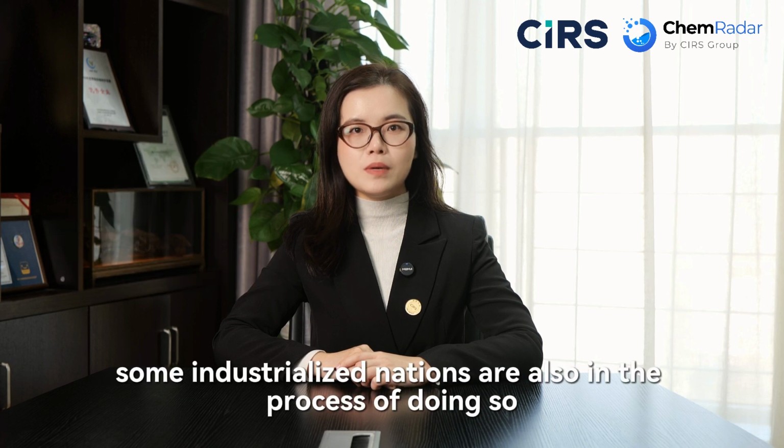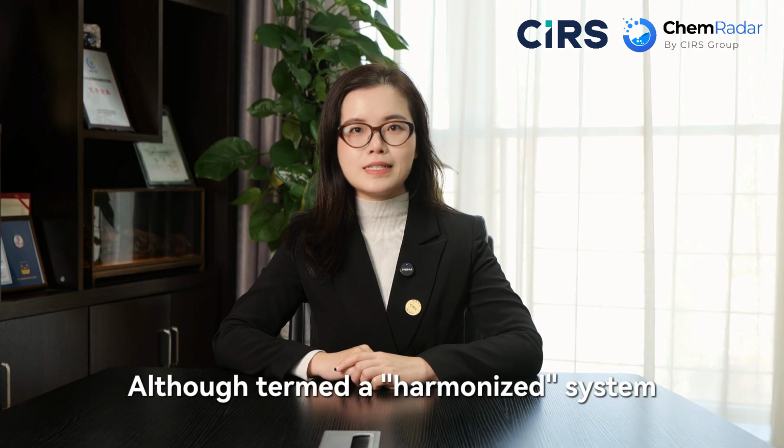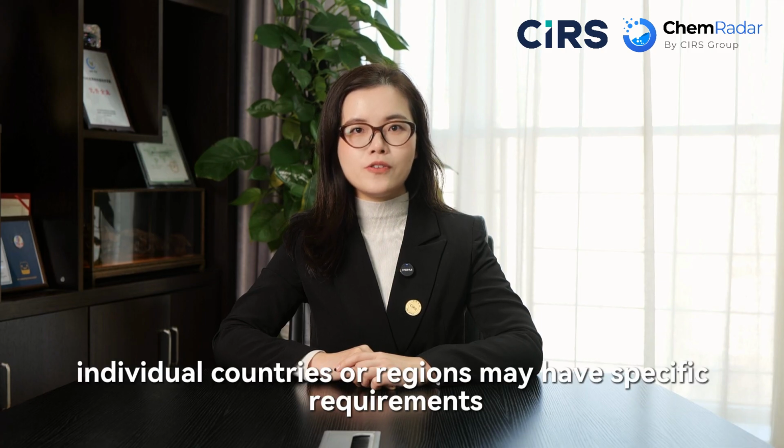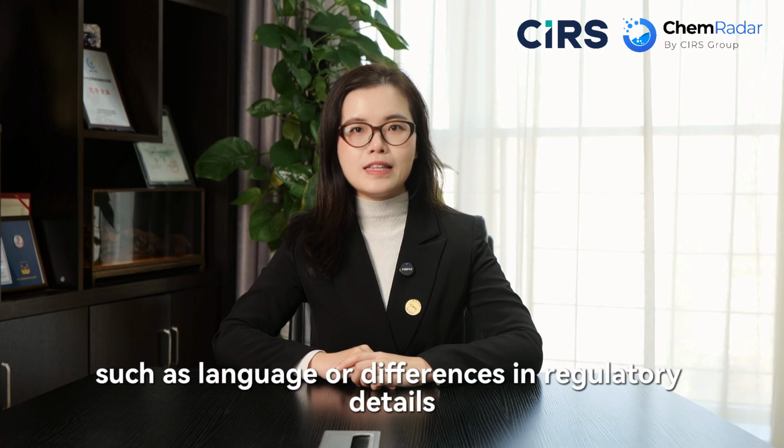In addition, some industrialized nations are also in the process of doing so. Although termed a harmonized system, individual countries or regions may have specific requirements, such as language and differences in regulatory details.